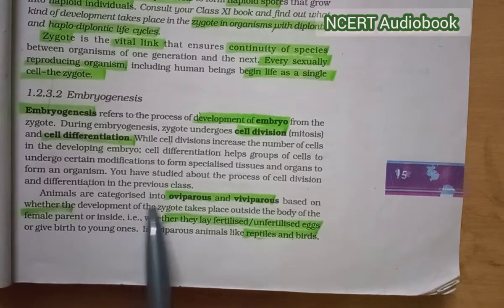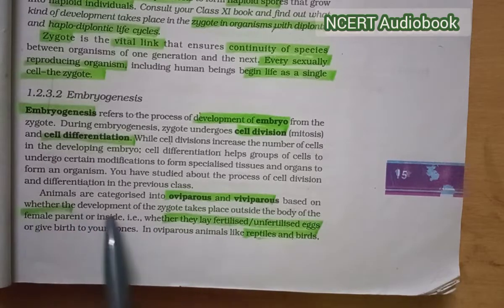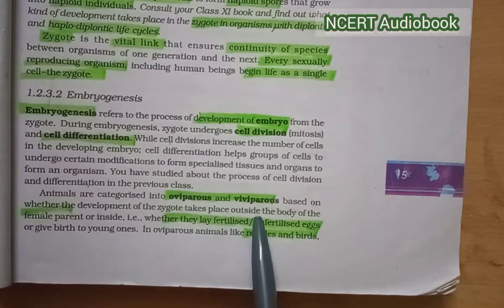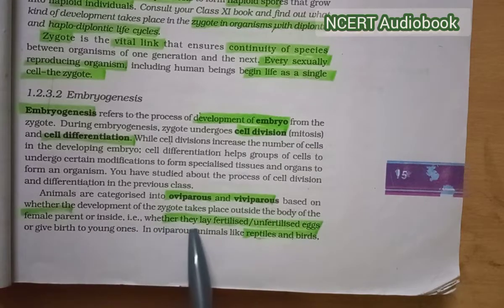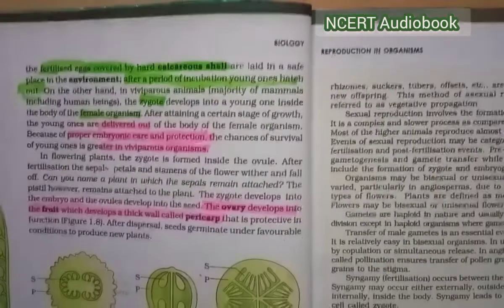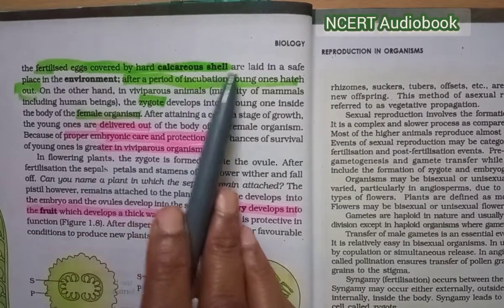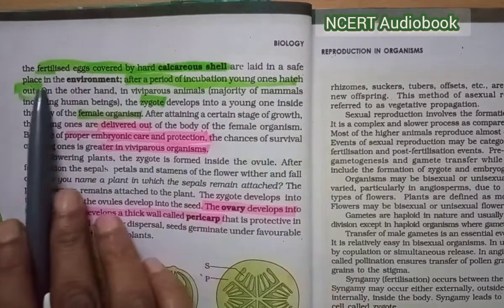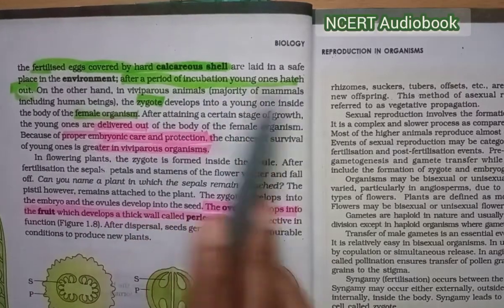Animals are characterized into oviparous and viviparous based on whether the development of the zygote takes place outside the body of the female parent or inside, that is, whether they lay fertilized or unfertilized eggs or give birth to young ones. In oviparous animals like reptiles and birds, the fertilized eggs covered by a hard calcareous shell are laid in a safe place in the environment. After a period of incubation, young ones hatch out.